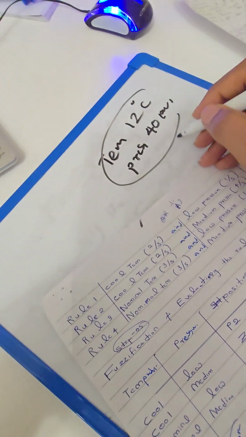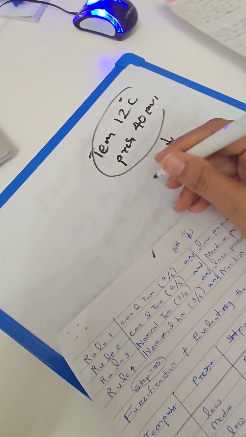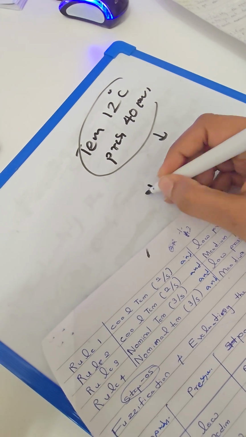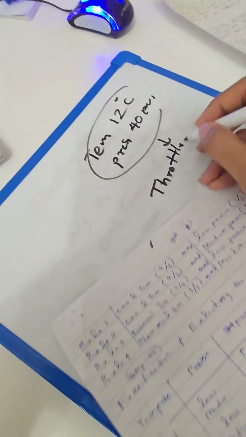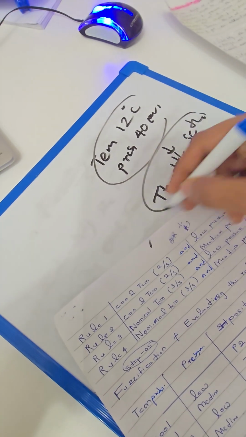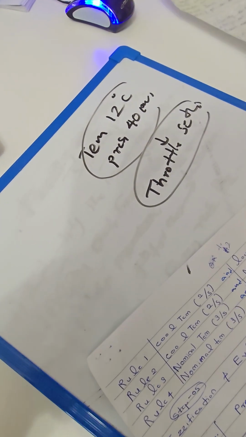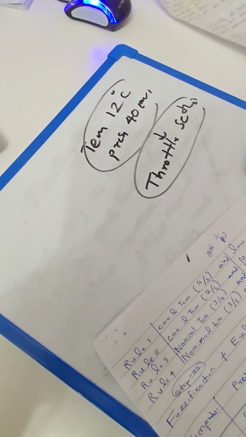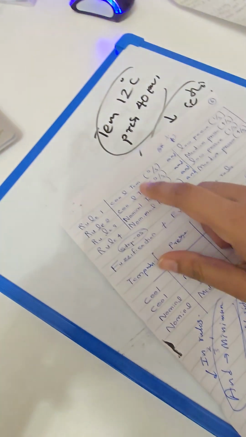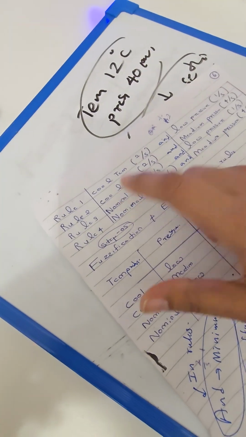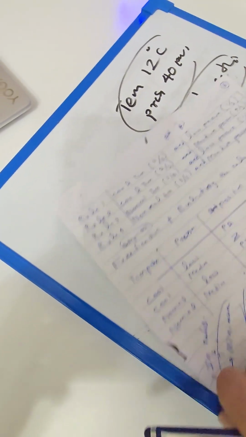In this case, where should I make my throttle setting? This is my question. Depending on the fuzzy control system which I made, I am now going to find it out.